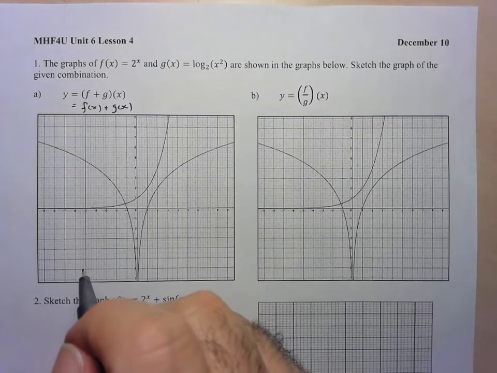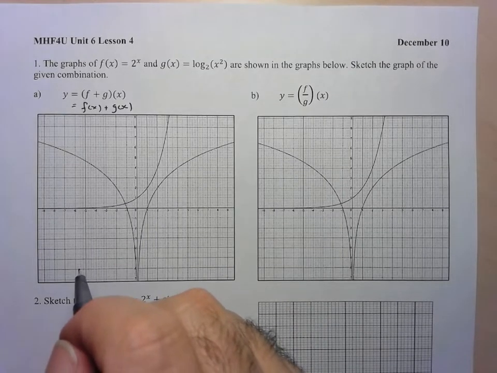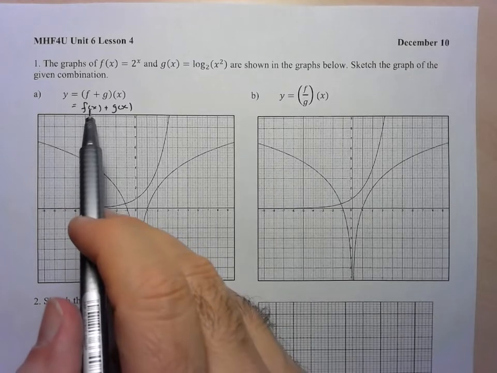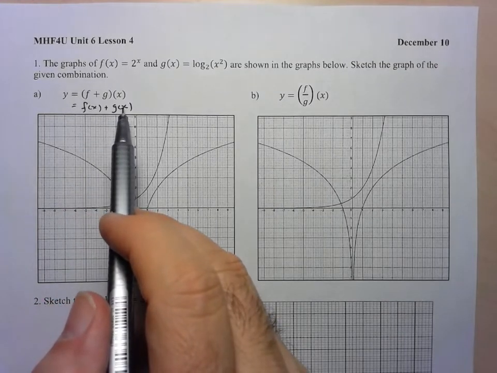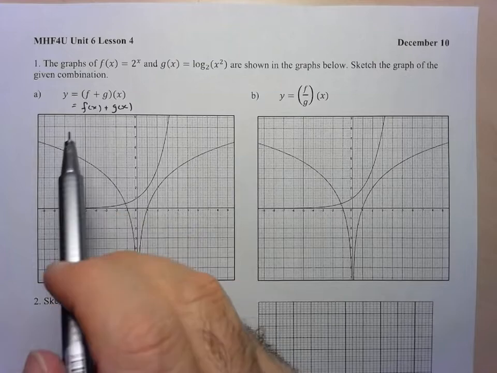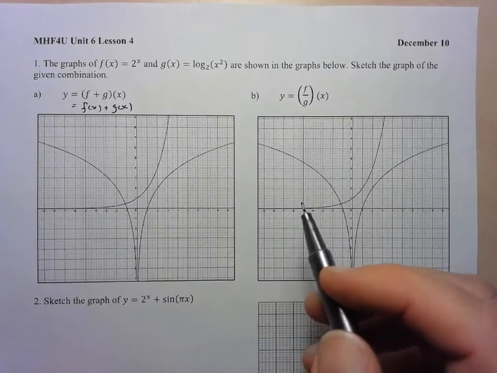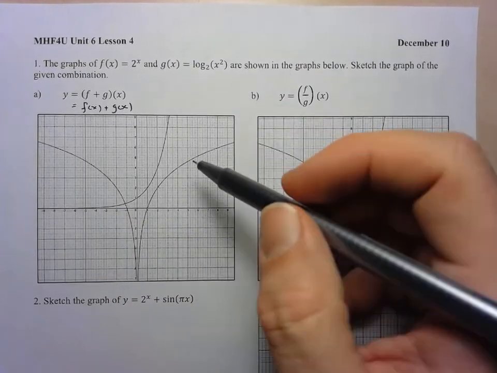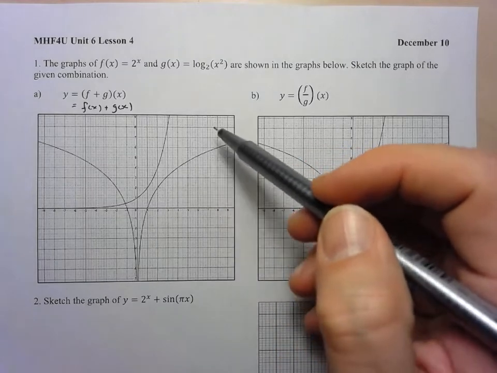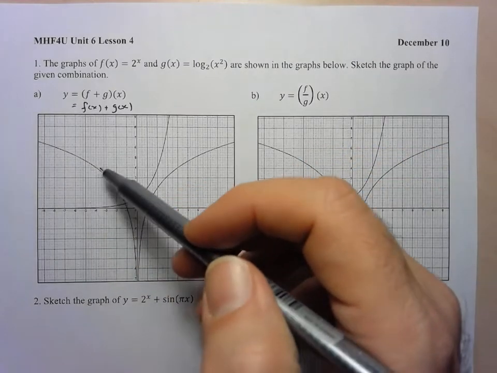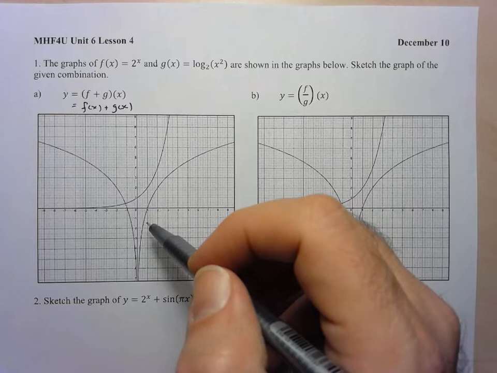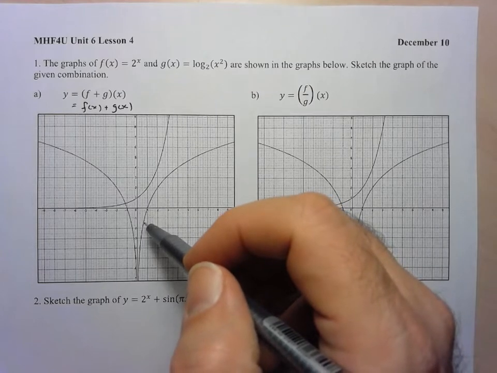Okay, so next thing I'm going to do is look for my x-intercepts. Okay, so when is f at x plus g of x going to be equal to 0? When they're negatives of each other. So I'm going to try to find x values where the y values are negatives of each other. So in this area here, they're both positive, so that can't happen. Both positive here. So I'm only going to look for where they're both negative, or where they're positive and negative.